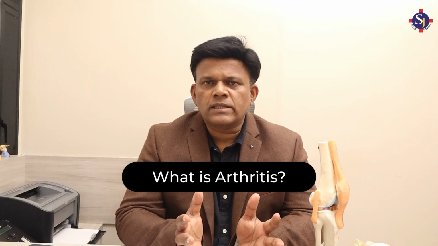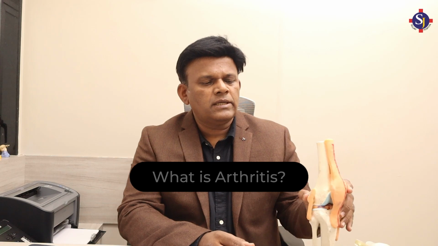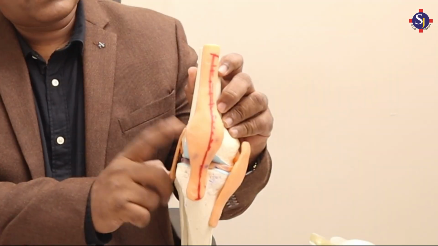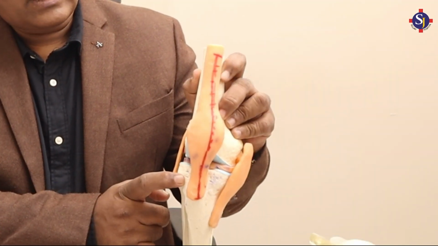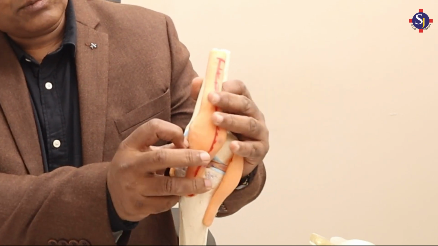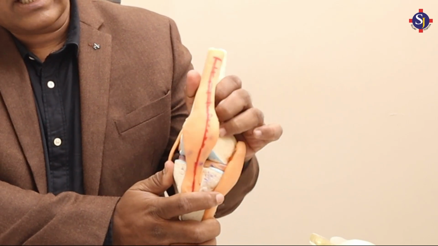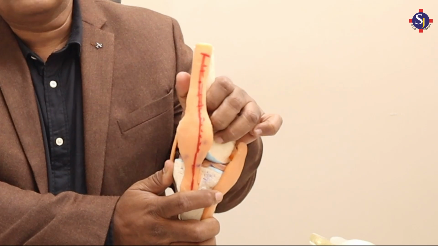Before understanding arthritis, we should know what the normal knee is. So our normal knee is like this. There is an upper bone and a lower bone, and we have smooth cartilage here. See here, there is smooth cartilage on both sides. So when there is a smooth surface on either side, you get smooth movement.